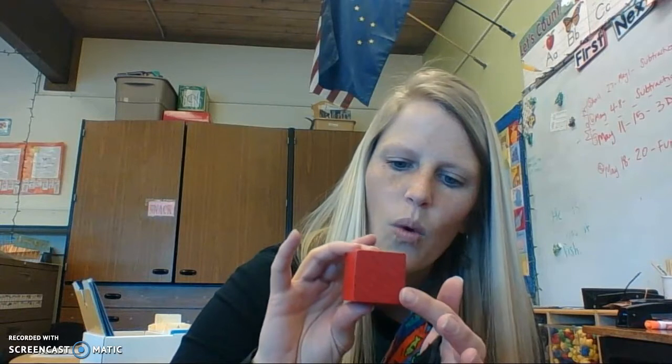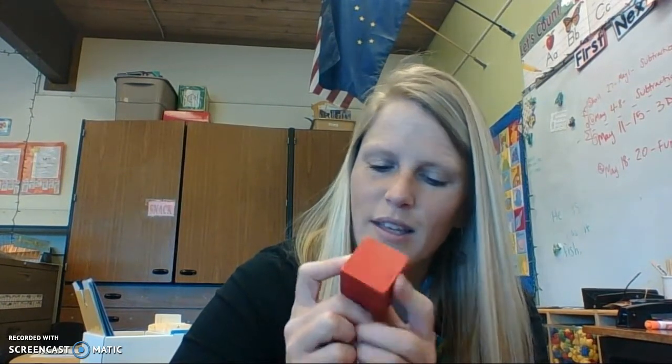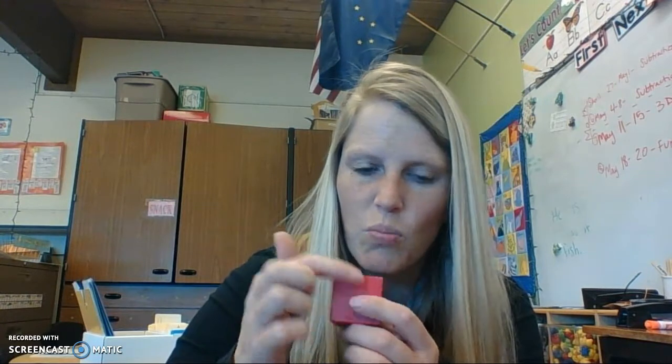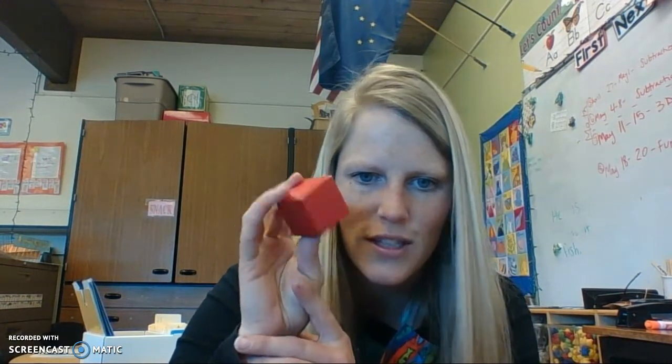It has edges. We can count its edges. 1, 2, 3, 4, 5, 6, 7, 8, 9, 10, 11, 12, I believe. This is kind of tricky to count. When you have a cube like this, it's easier when you have a picture and then you mark off its edges. And then it has vertices. 1, 2, 3, 4, 5, 6, 7, 8. It has 8 vertices. So again, if you see a shape that has all square faces, it is a cube.